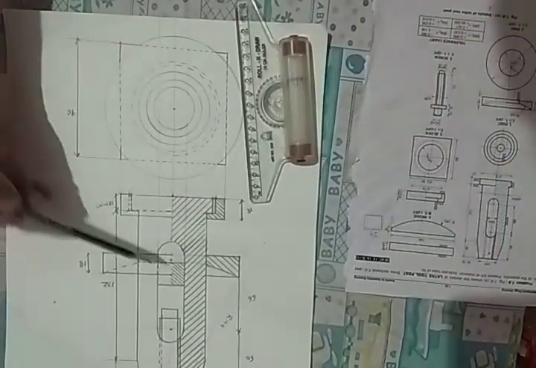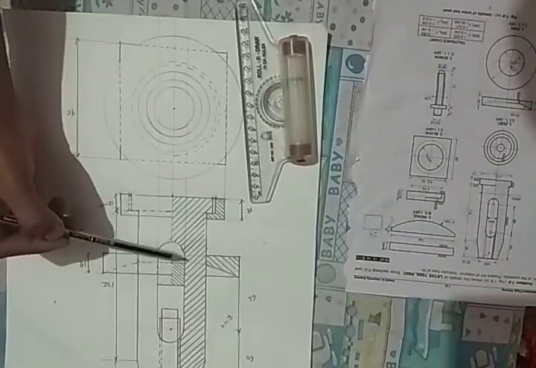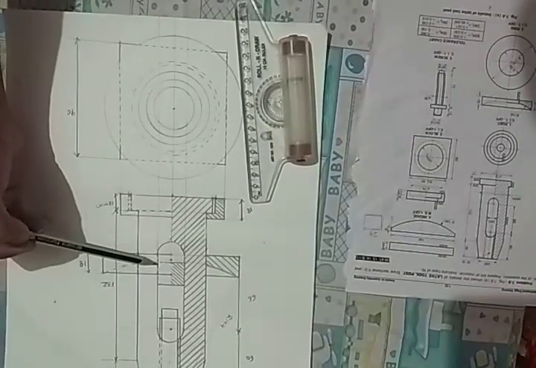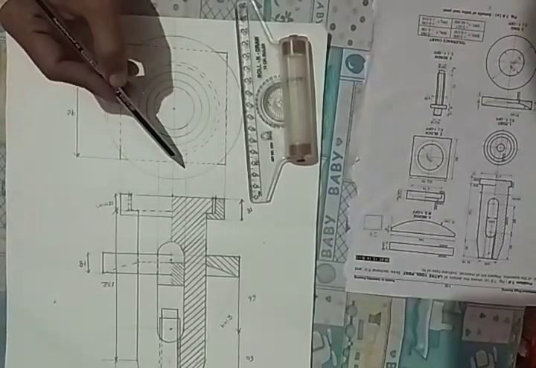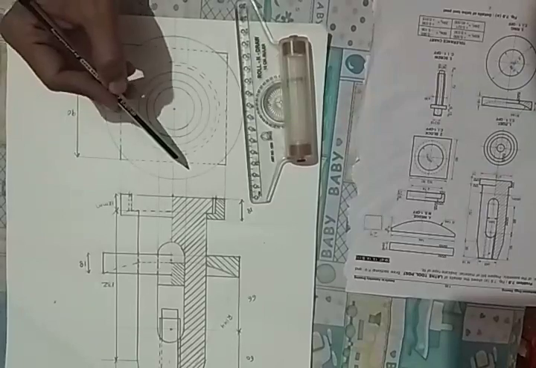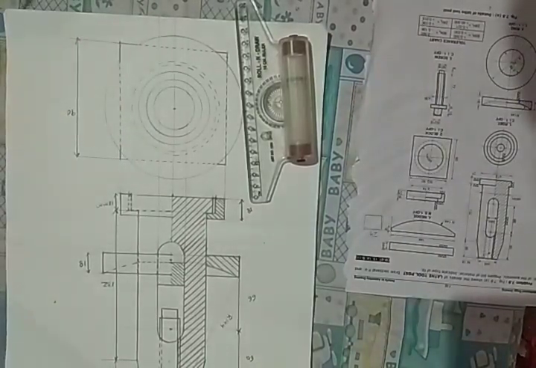So you can see, for drawing the top view of the wedge, which will be a rectangle, just project these two lines, first line and this is the second line, into the top view, so that we can get the width directly, which is equal to 24 mm. Now the length of the wedge is equal to 144 mm.